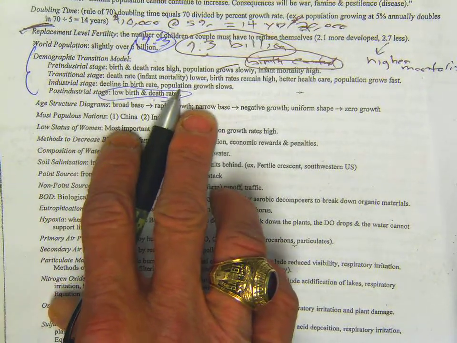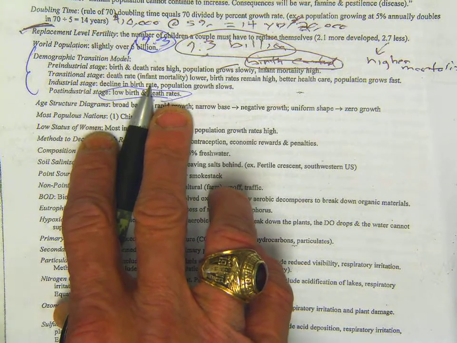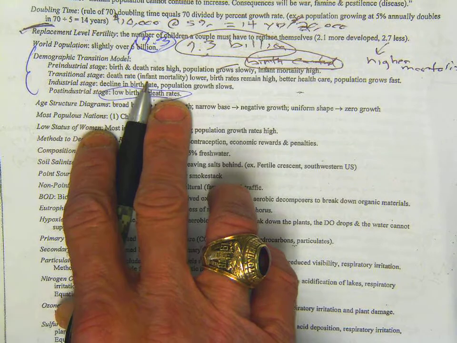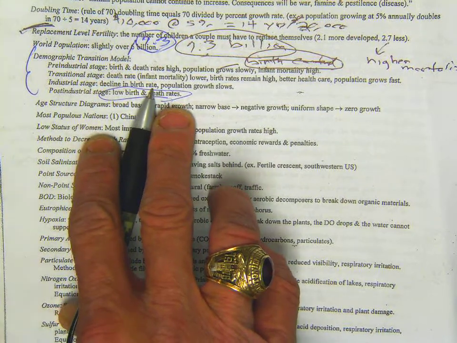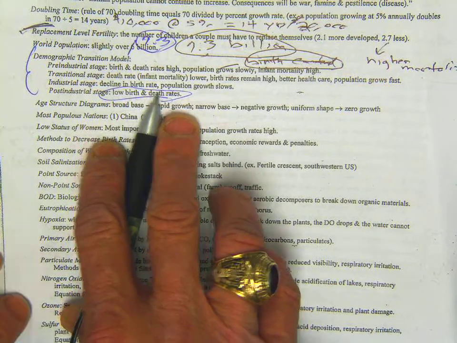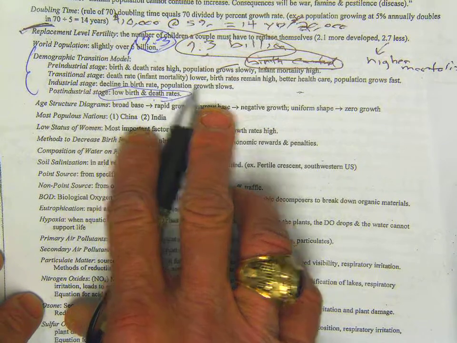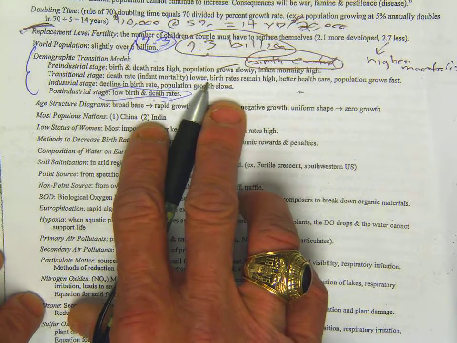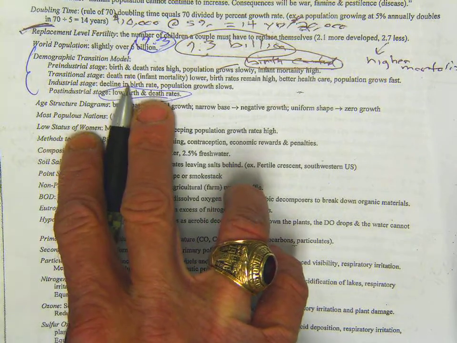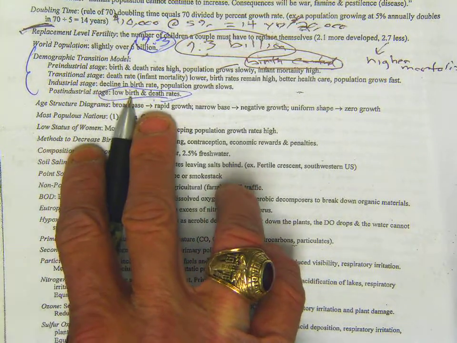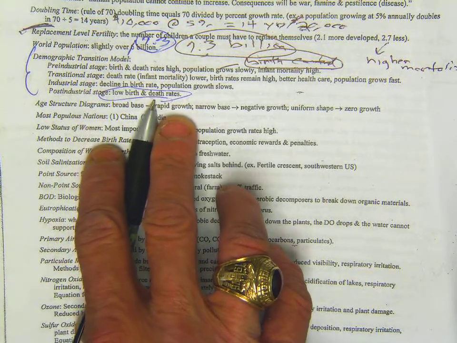There's a decline in the birth rate, really because of birth control methods, contraception, and so forth, as people become more aware of it and start using it. Family planning comes in, and because of this, the population growth slows. You still have lower death rates, but now that's accompanied by a lower birth rate. And then in the post-industrial stage, you have both low birth and death rates, so it drops down with that.